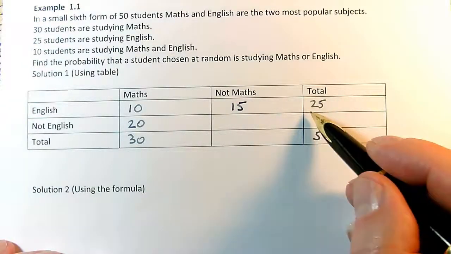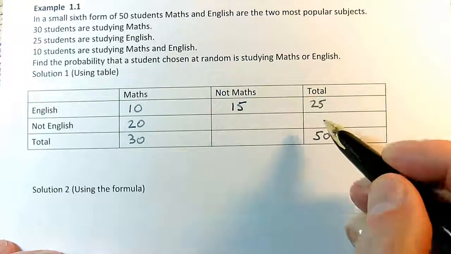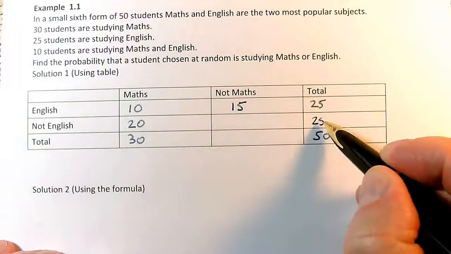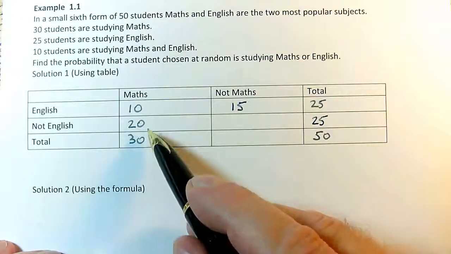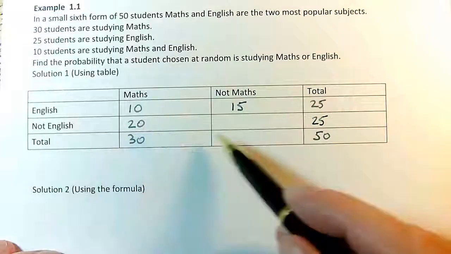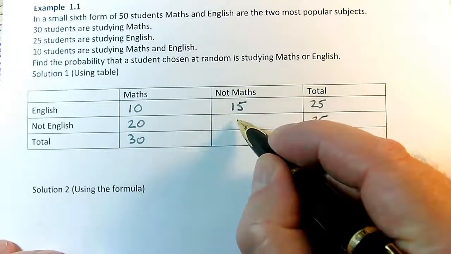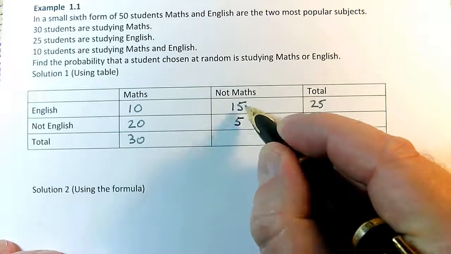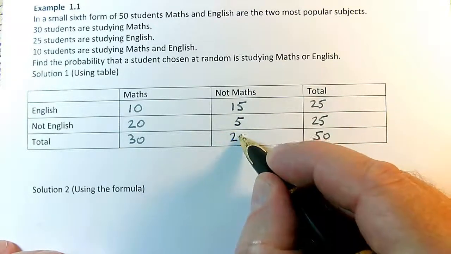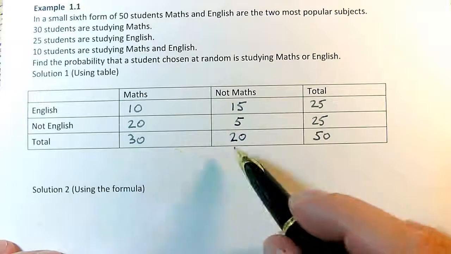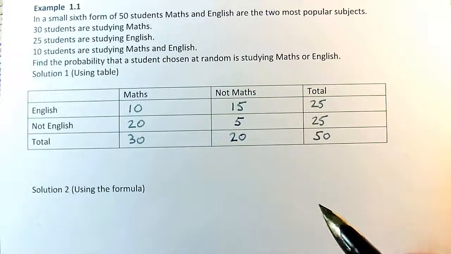And if there are 25 English students and 50 altogether, there must be 25 not English students. And if there are 20 students in this category, but the total number not studying English is 25, that only leaves 5 down here. That gives me a total of 20 not studying maths, and the check is that 30 plus 20 is 50. So now I have all the things I could possibly want.